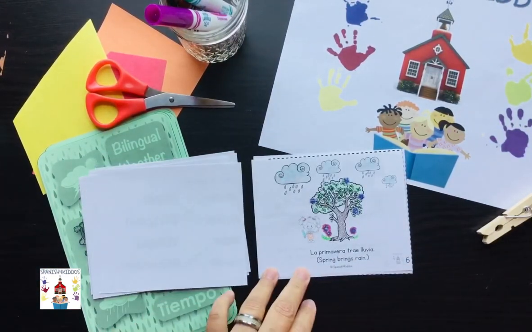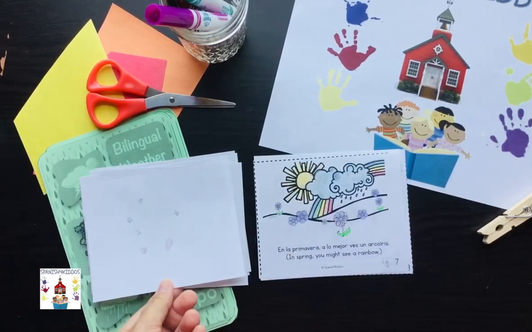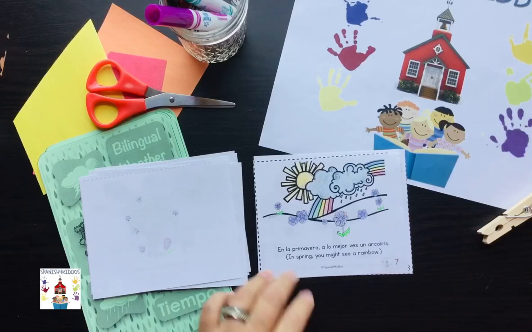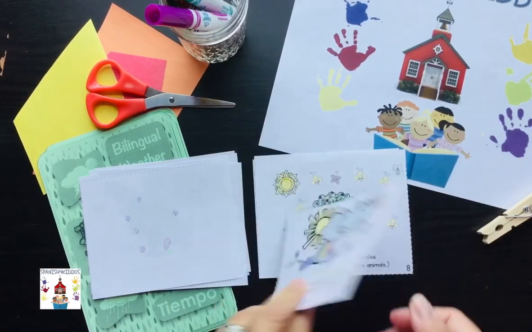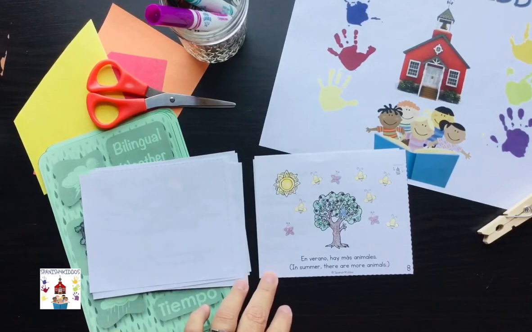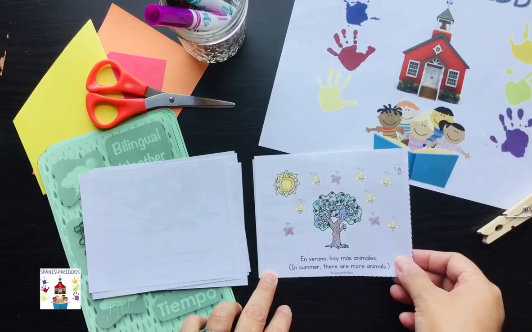La primavera trae lluvia. Spring brings rain. En la primavera a lo mejor ves un arco iris. In spring you might see a rainbow. En verano hay más animales. In summer there are more animals.